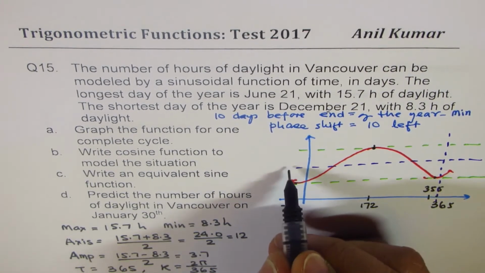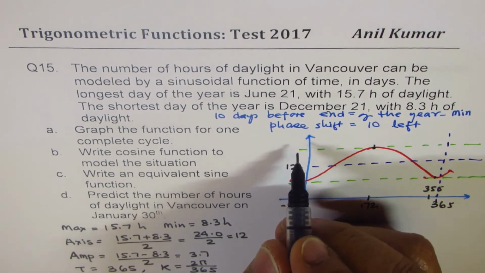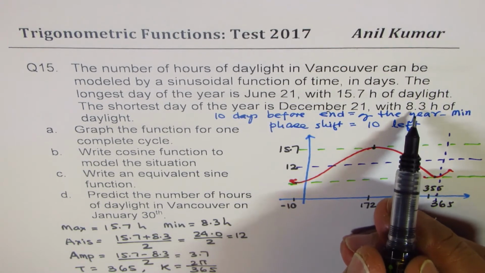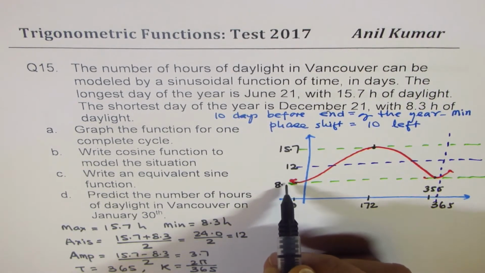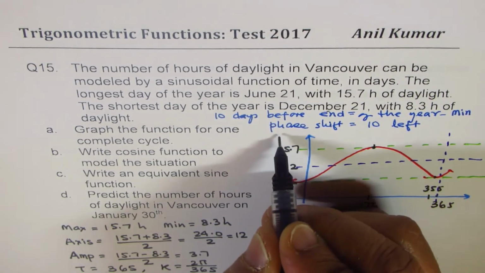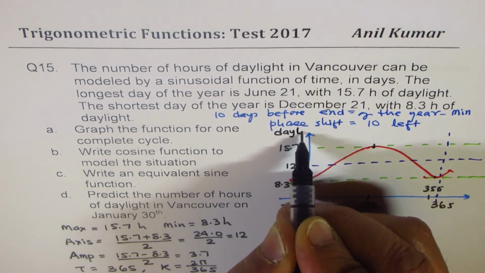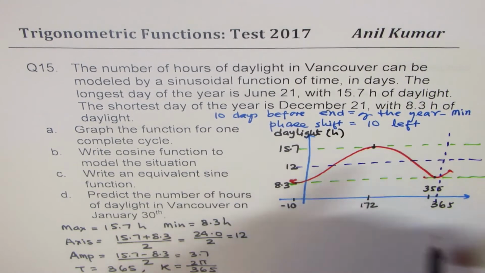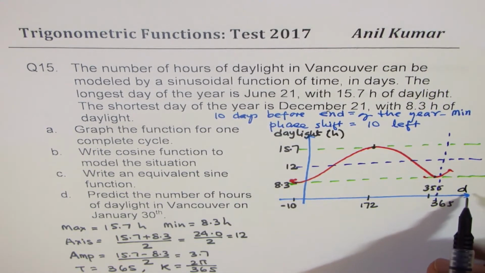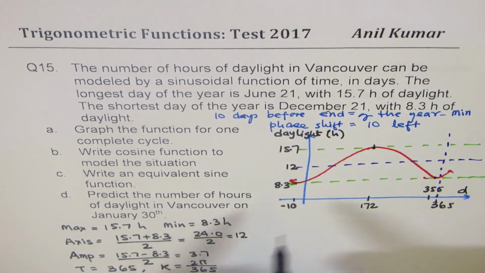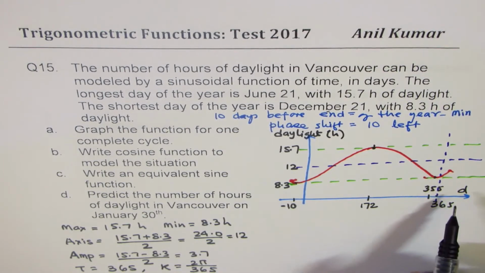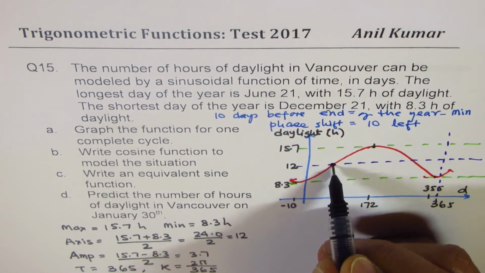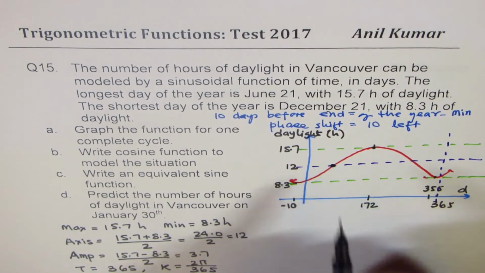Okay. So this is 12 for us. The maximum is 15.7 and 8.3 is minimum hours. So this is daylight in hours, and these are number of days. Let me write D here. So I hope that is perfectly fine. Okay. Now, for the sine function, we'll use this as a starting point.